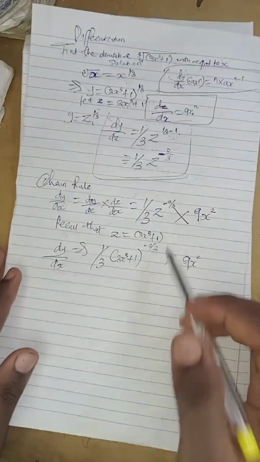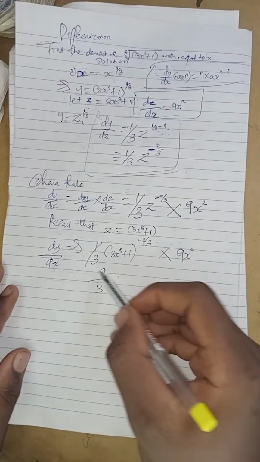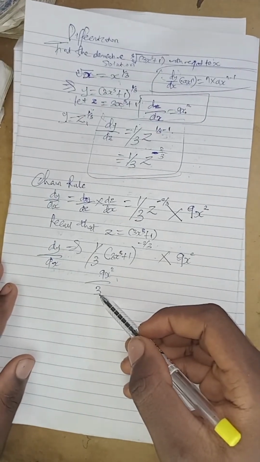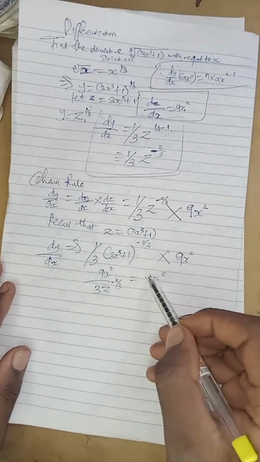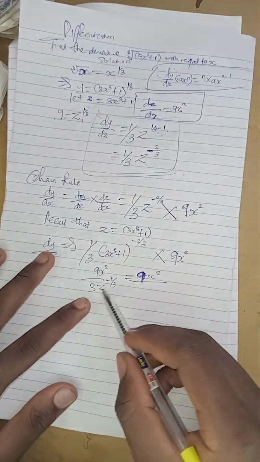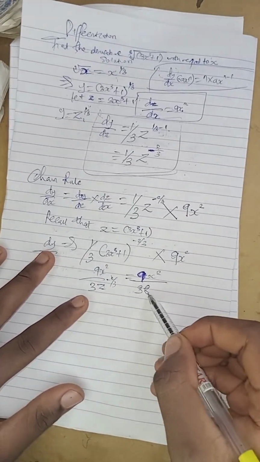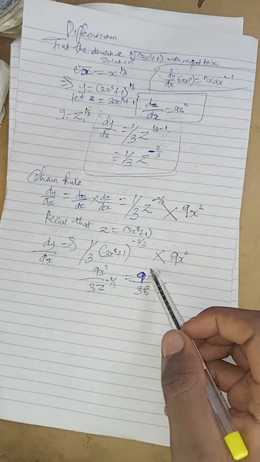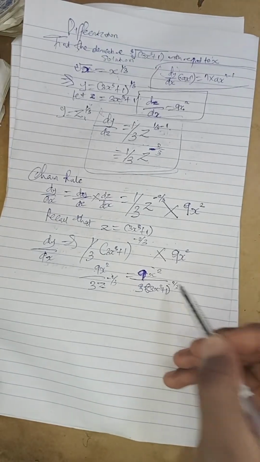So moving on, you are going to be having 9x squared divided by 3 times (3x cubed plus 1) to the power 2 over 3, which is equal to 9x squared divided by these values here. 3z is 3x cubed plus 1, to the power 2 over 3.